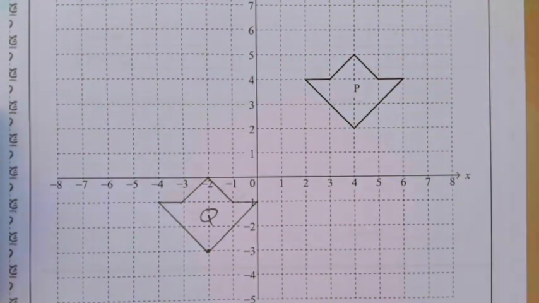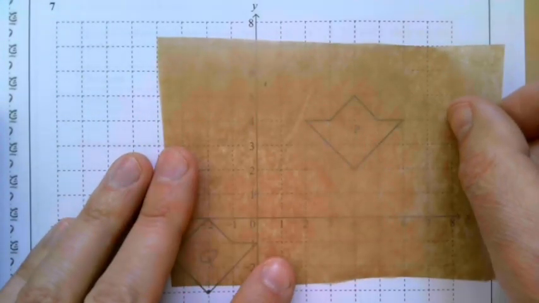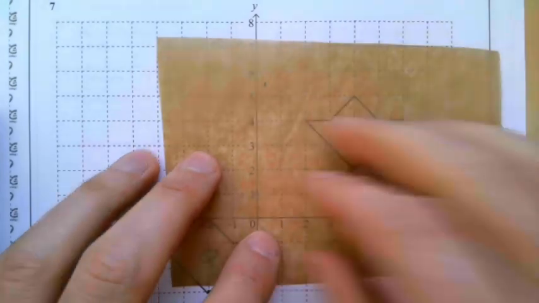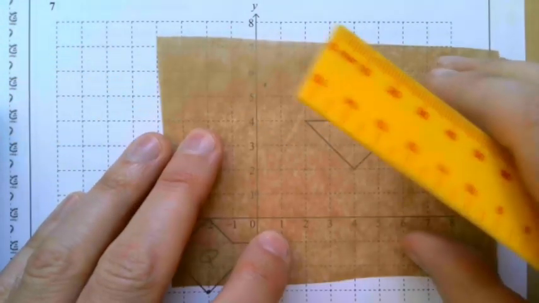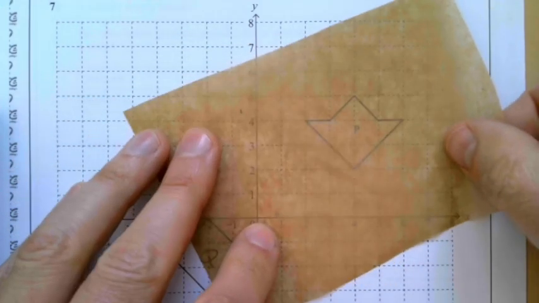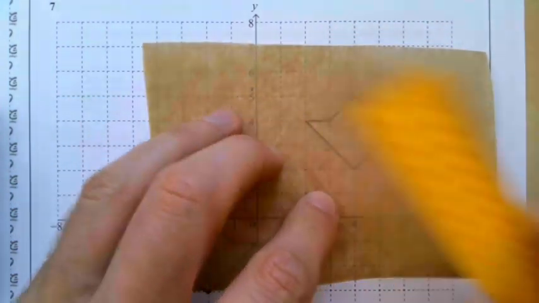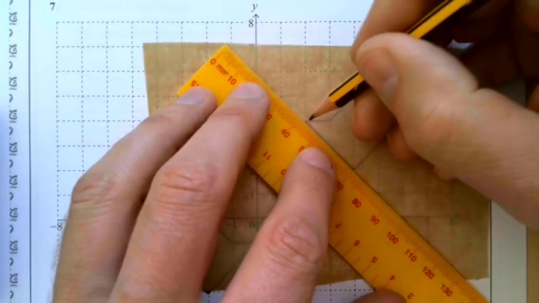So for rotations, we need some tracing paper. That makes your life an awful lot easier. If you don't have any tracing paper at home, greaseproof paper works very well, and that's what I've got here. So try and set it up so it looks nice and straight. It's awkward if you do it like that, because then it's harder to see where you've rotated 90 degrees. So we get our shape here, and then we just draw over it.